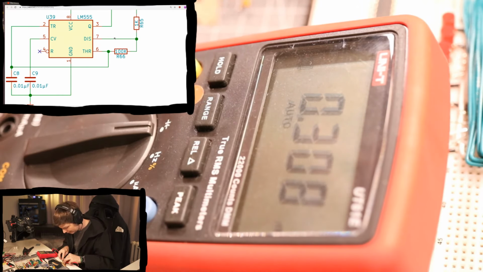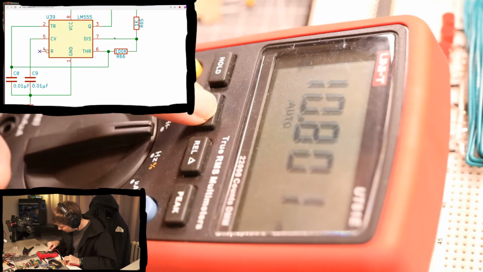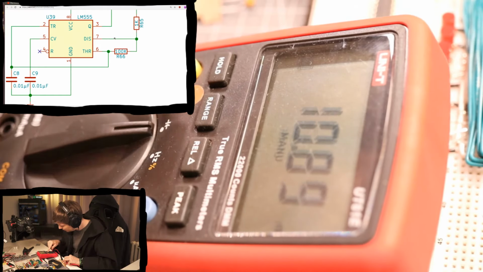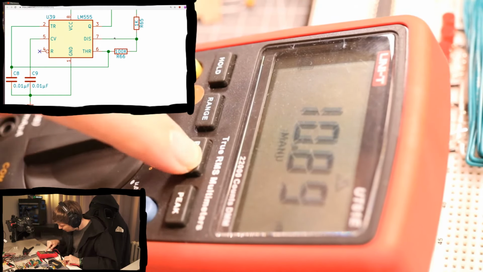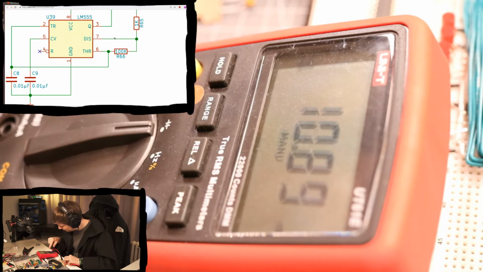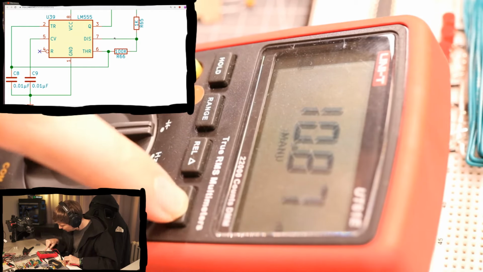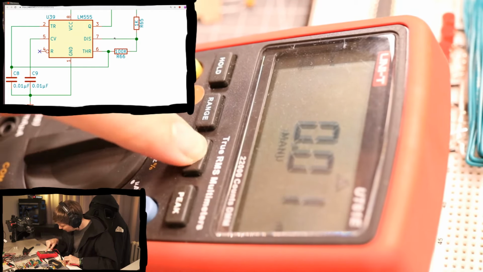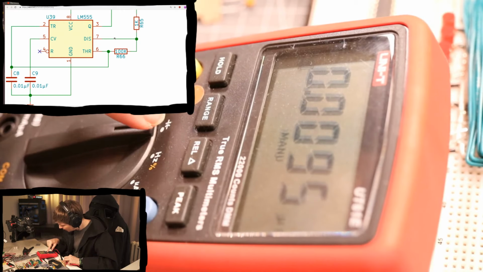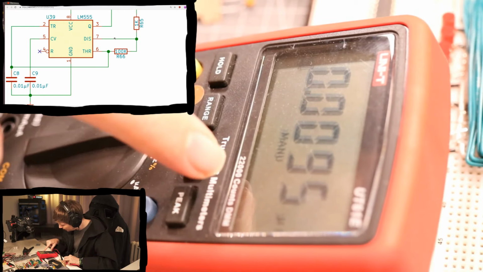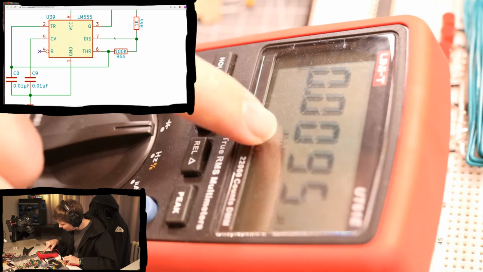Can I change the base of the display here? Okay, I guess not. I cannot make this. Ah, I think I did it. 0.001.